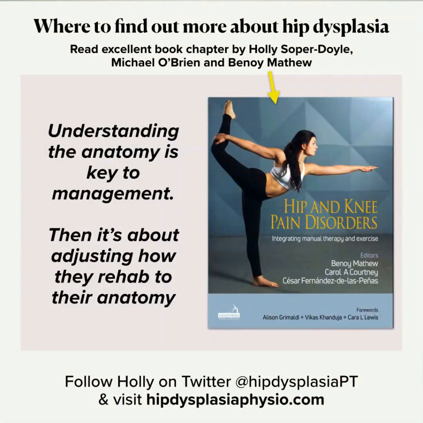find out more information. Particularly, I want to point out an excellent book chapter in Hip and Knee Pain Disorders by Holly Soper Doyle, Michael O'Brien, and also Benoit Matthew. This is an excellent chapter in this book that I've learned a lot from, and Holly in particular has been super helpful with sharing lots of great knowledge on this condition. So I'd recommend following Holly. She's on Twitter, Hip Dysplasia PT, and she's also got a fantastic website that I've put up on the screen as well.